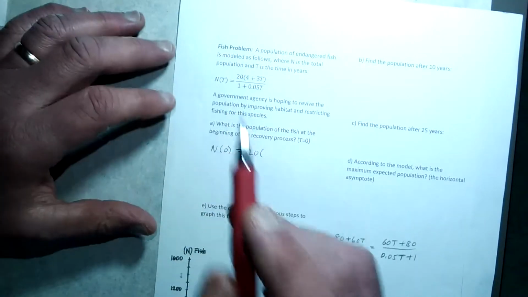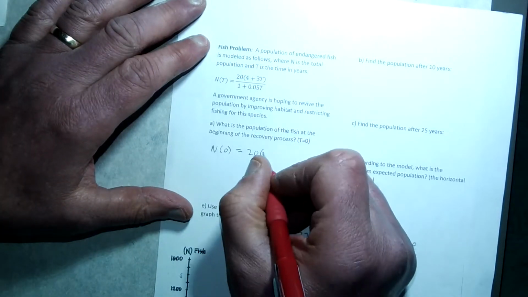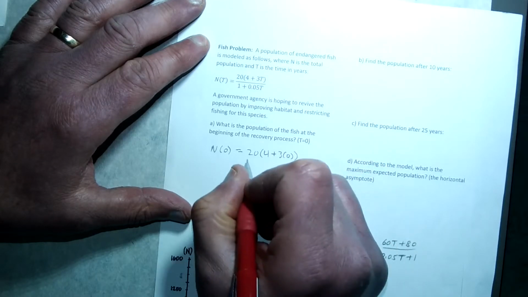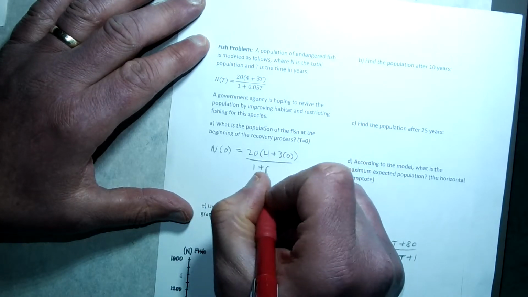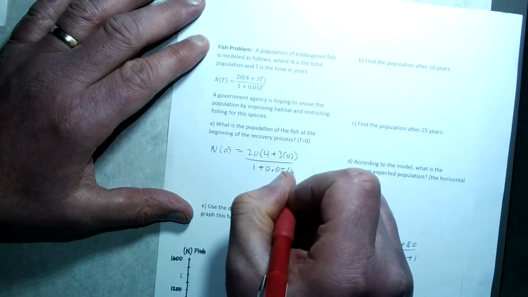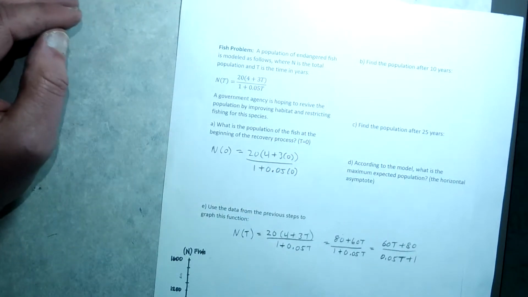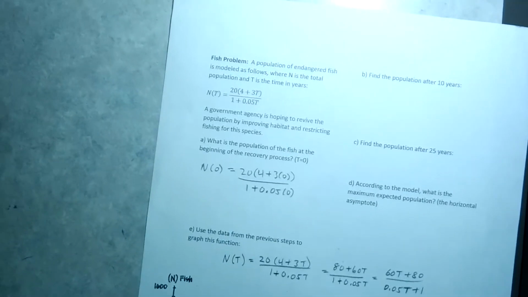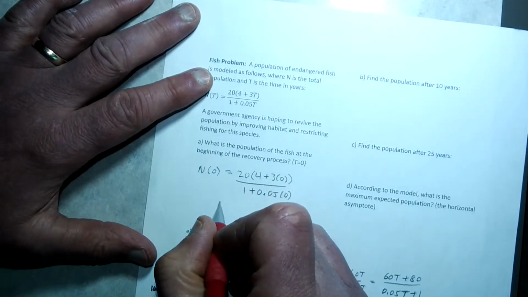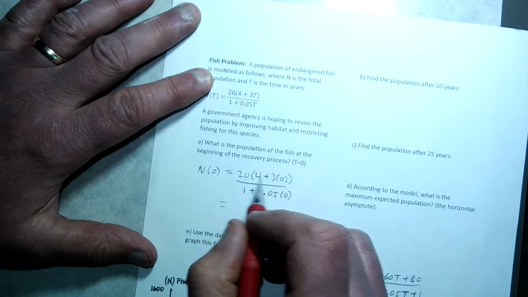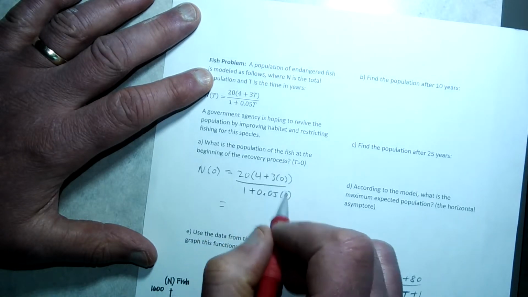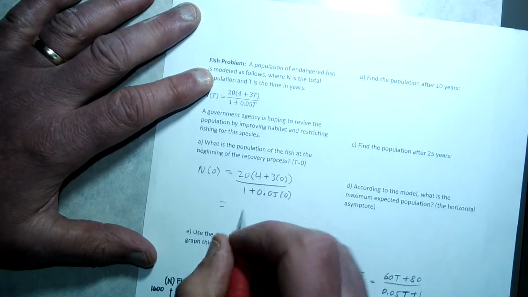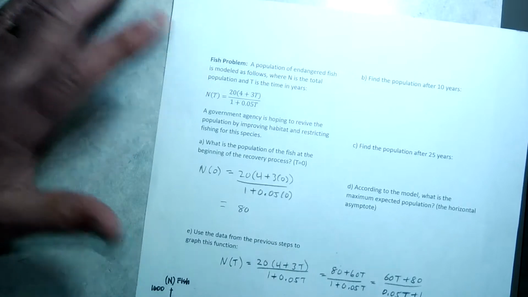It's just going to be 20 times 4 plus 3 times 0, all over 1 plus 0.05 times 0. And a bunch of those terms are going to eliminate, and we're going to end up with just 20 times 4. This will go to 0. This is going to go to 0, so we'll just end up with 80 over 1, or 80 is the number of fish at the beginning.